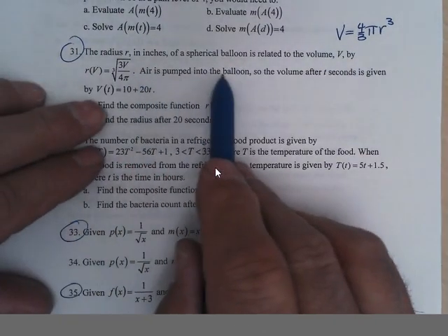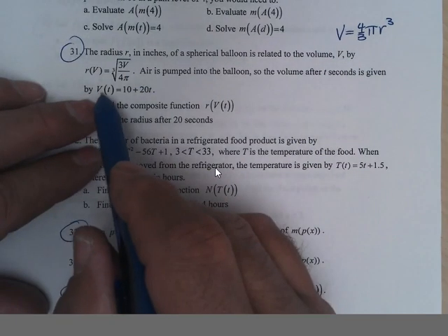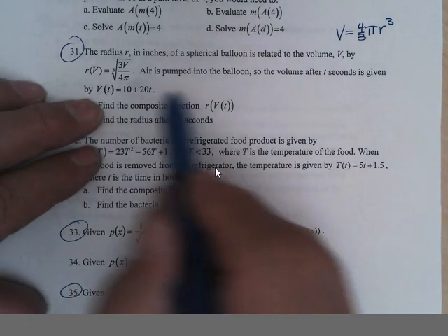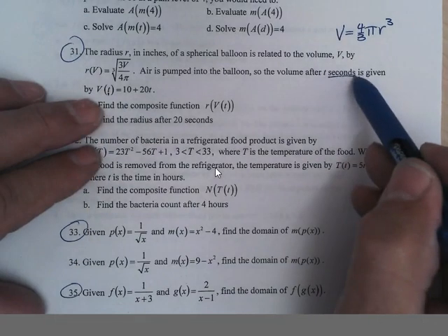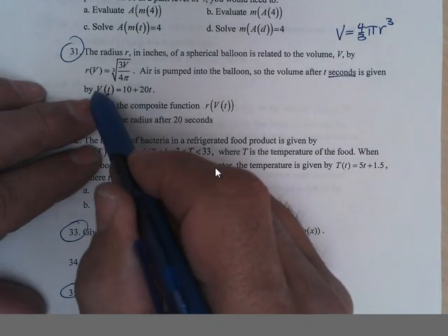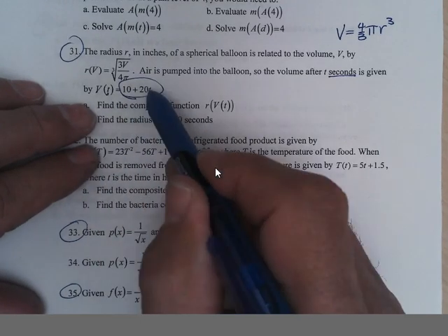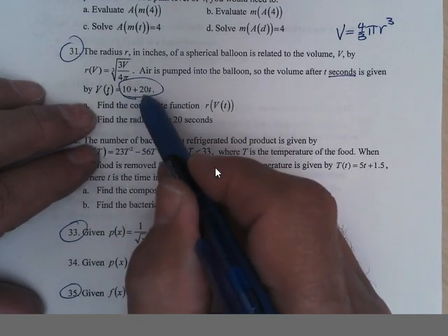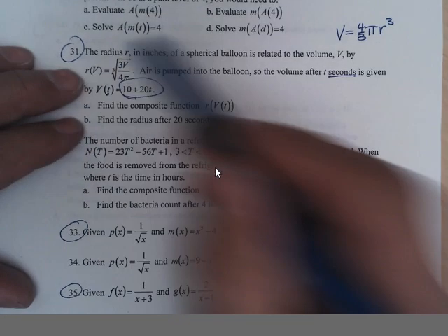Air is pumped into the balloon so that the volume after t seconds is given by this. So t is in seconds. Give it seconds, it produces volume. So this outcome is volume, where t is seconds, gives you volume, and then volume has to go in place of the V to figure out the r.